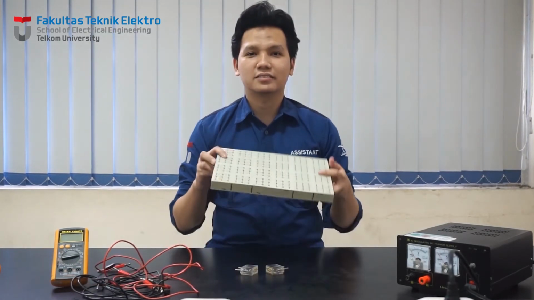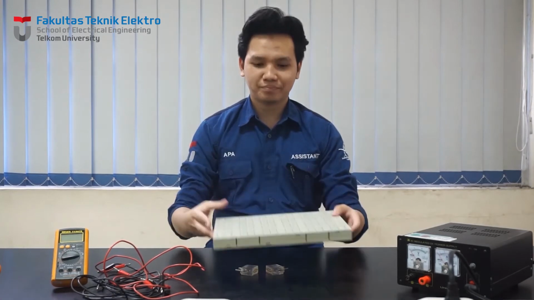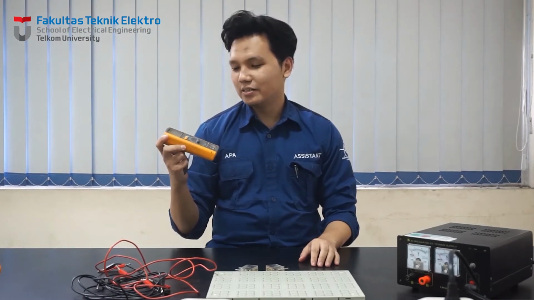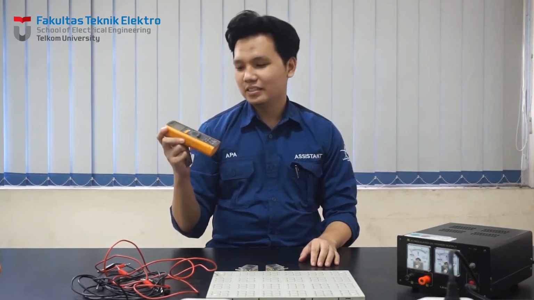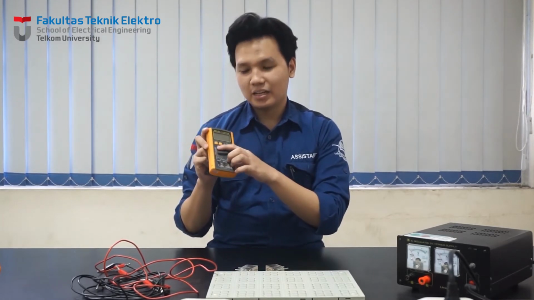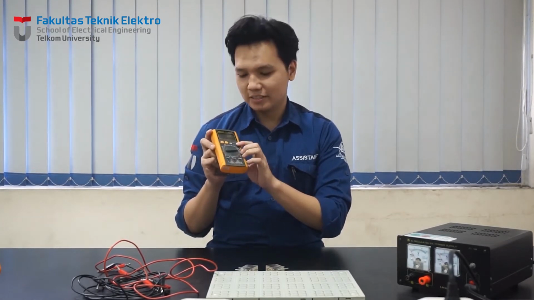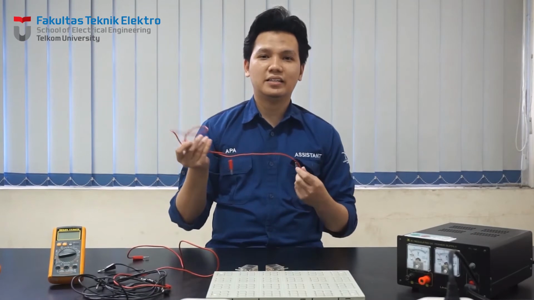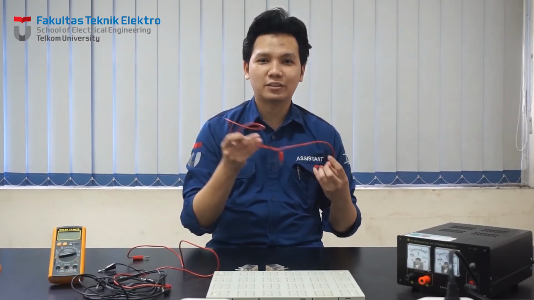Next, there is electrical socket that looks like this. Then there is a multimeter that we will use to measure the voltage, current, and resistance. And the last one is wire connector. We use the wire connector to connect the components to each other.